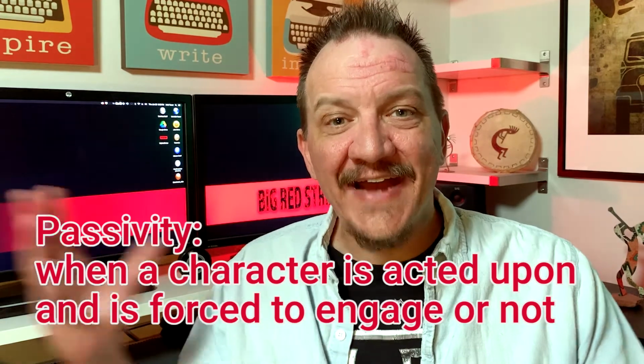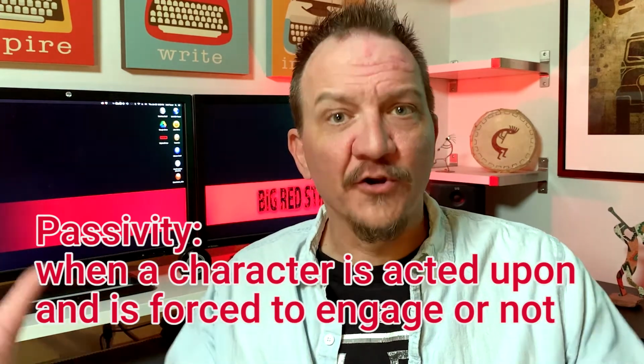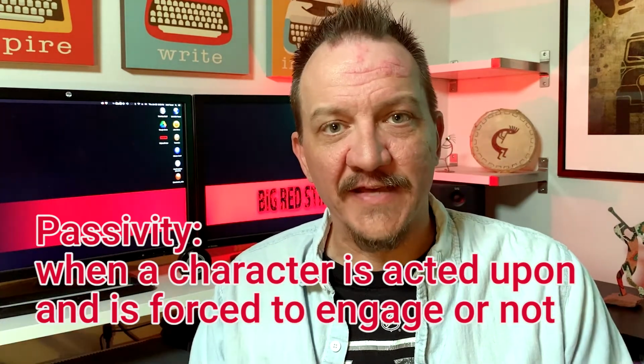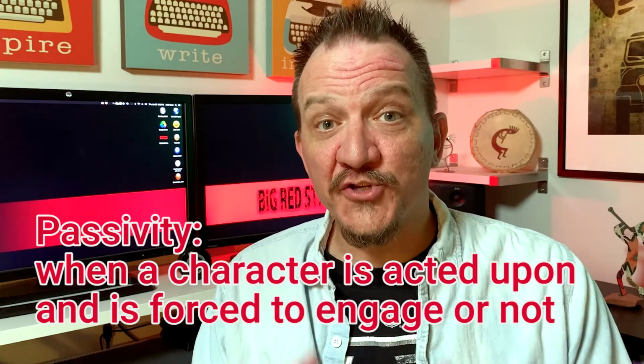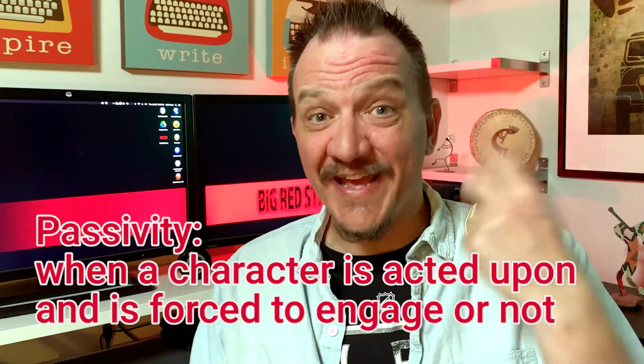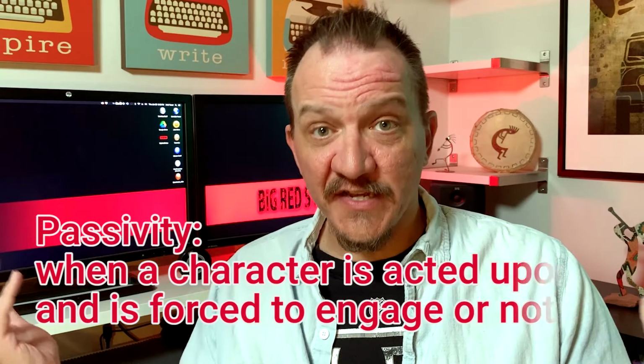So what are they doing? Now, the third one, passivity, is when a character is acted upon by another character or by an outside force or something like that. And it forces the character to choose between engaging in something or disengaging. Some people will argue and say, well, if a character is disengaging, then they're not doing anything. Well, that's not true. They are choosing to do the other thing. It is an action is what transpires.